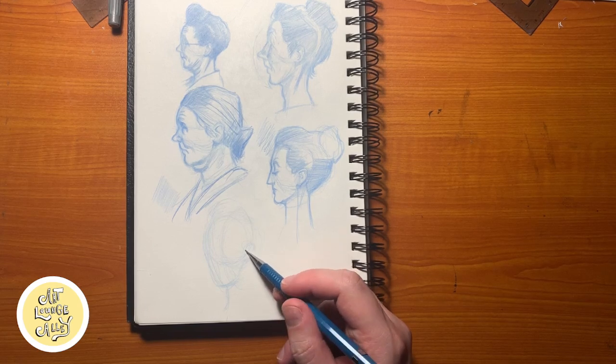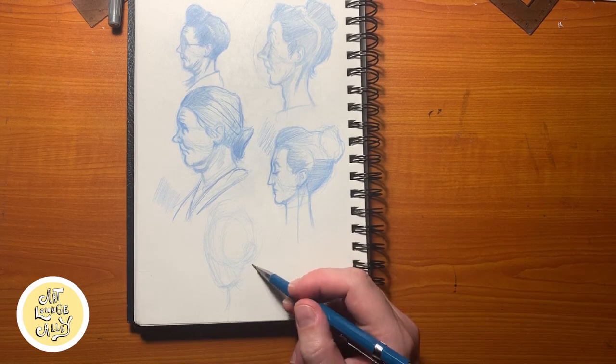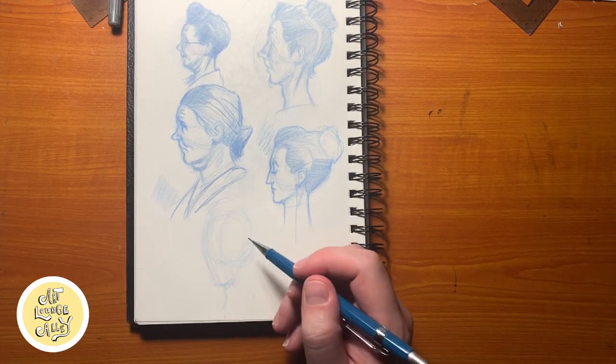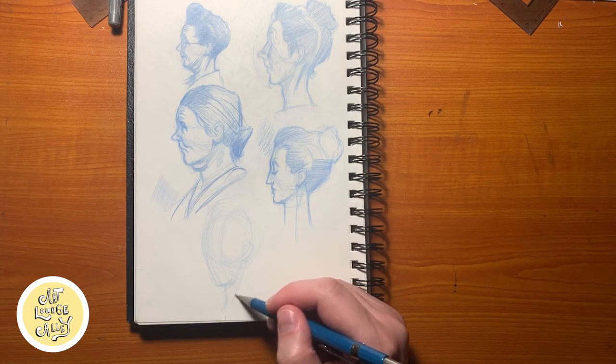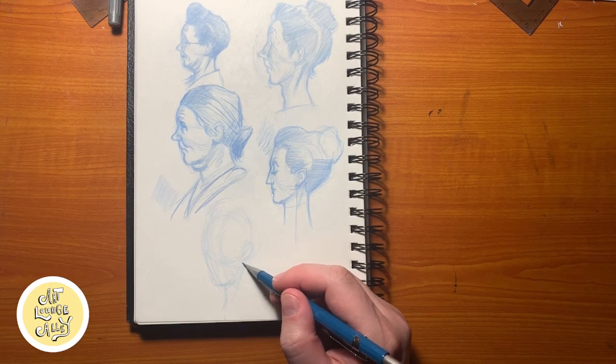So the way you do it is you build yourself a process. You're always going to start out with the circle. You're going to create these guidelines, and little by little start building the figure, building whatever it is that you're drawing.